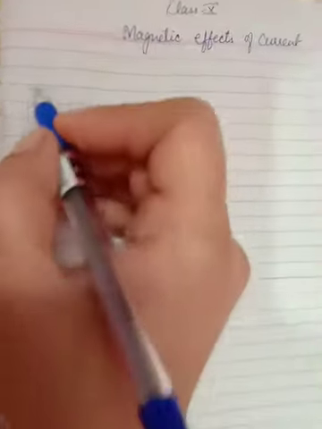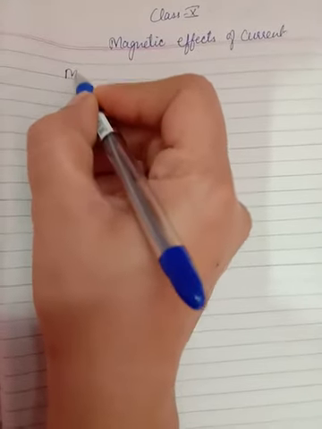Students, welcome to physics class, and today we will start our next chapter, that is magnetic effects of current. Here we will discuss how current is related to magnetism and how we can generate current with the help of magnetism. Okay, so the first thing that we are going to study is about magnetic field and magnetic field lines. So first thing is magnetic field.